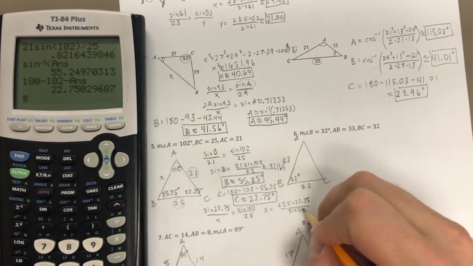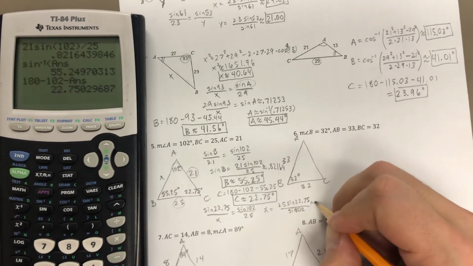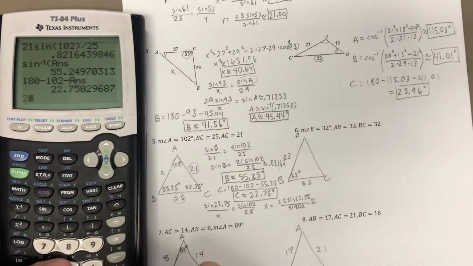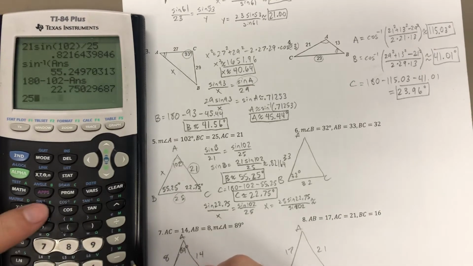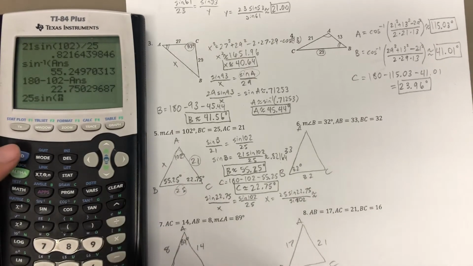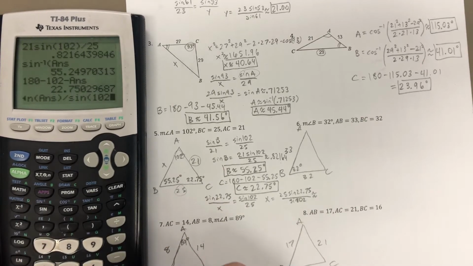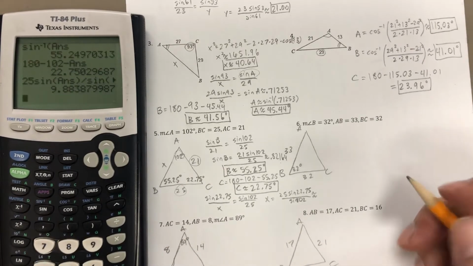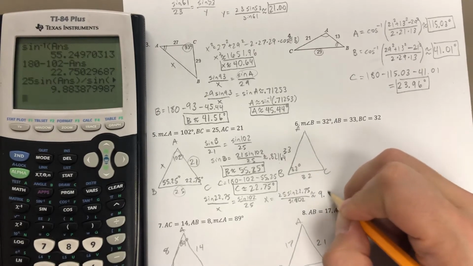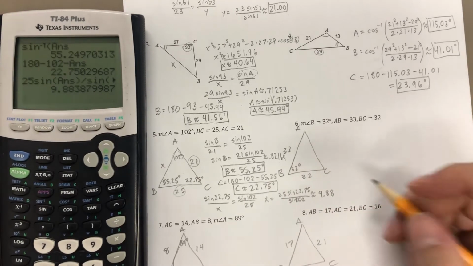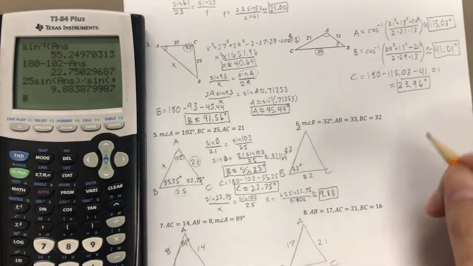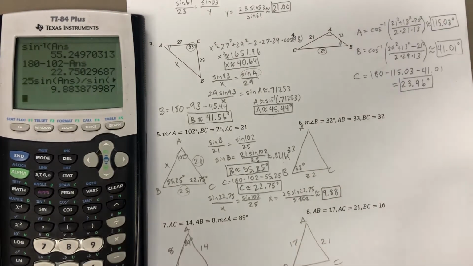All right, so I type it on into my calculator, and I get an approximate answer. So let's see what we get. 25 sine of that angle that I just got there, divided by the sine of 102, and I get real close to about 9.88. So 9.88 for that side length over there. And that's my last side on my triangle, and I'm all done.